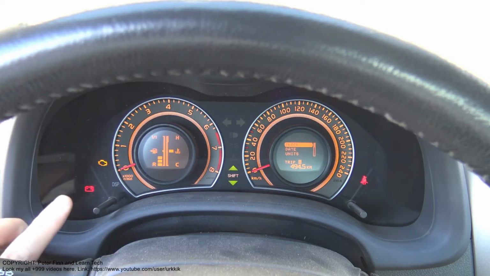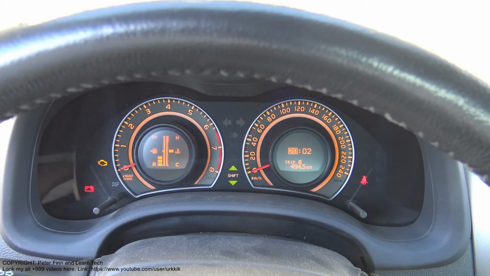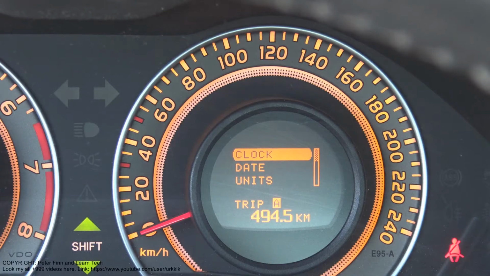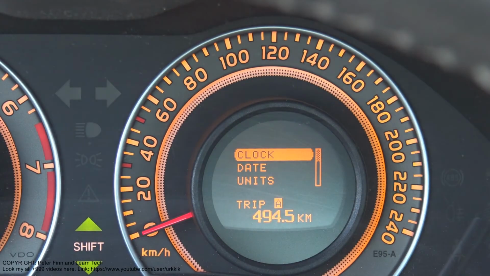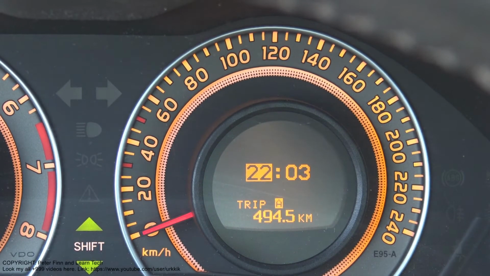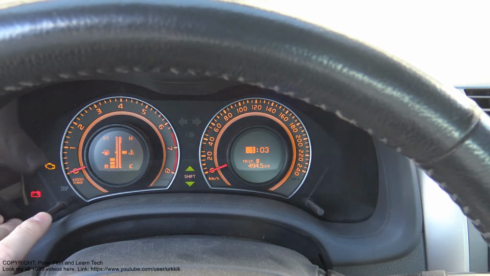Then I press that for 3 seconds, and then there is clock, and I have to press that again for 3 seconds. Now there is the clock button, and we can look closer. I press that for 3 seconds, and now there are first the hours, and when I press the switch, these numbers rotate.